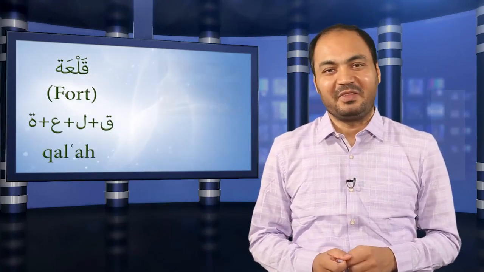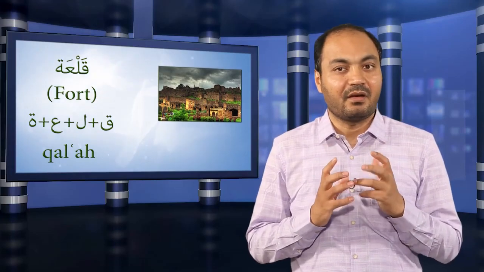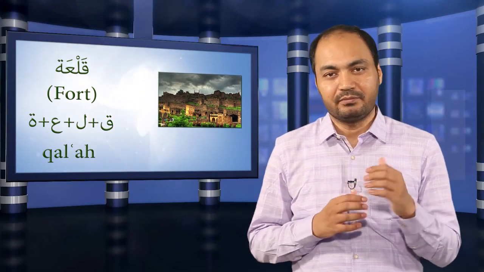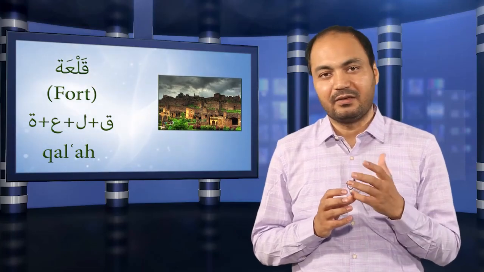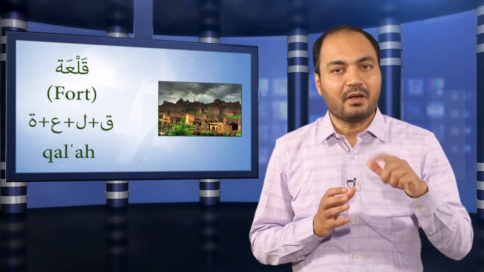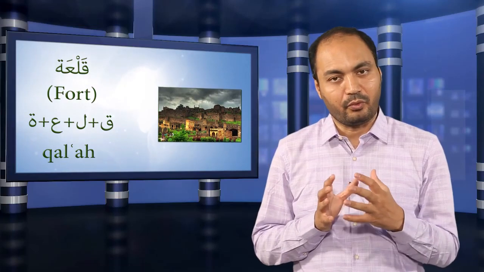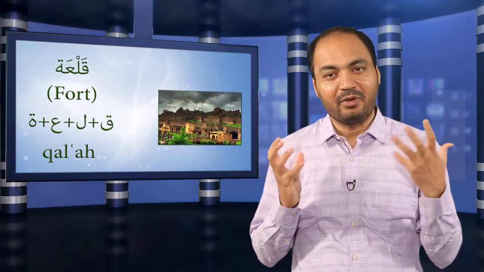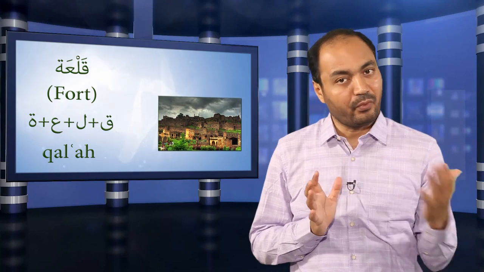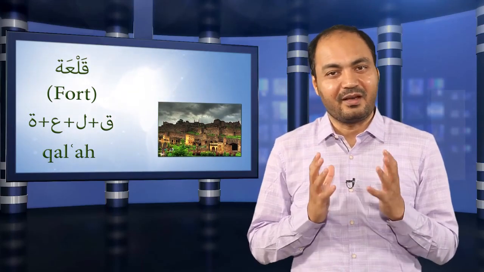Now the next word starting with the alphabet qaf is qala. See, you know this Arabic word, you are using it, qala, but often it's pronounced qila. The actual Arabic word properly pronounced is qala. So, red fort, suppose. Qala is fort. Red fort, in Arabic we call Al-Qala Al-Hamra, red fort. Okay, so qala is fort.